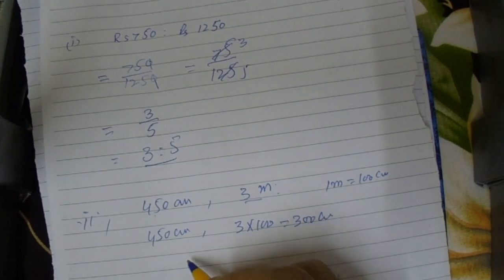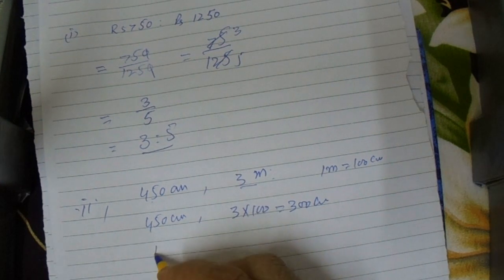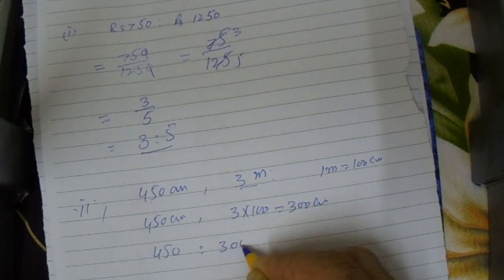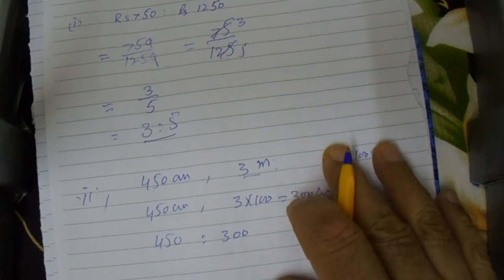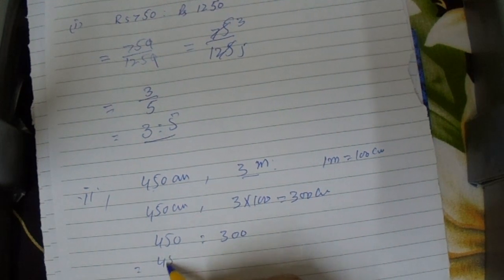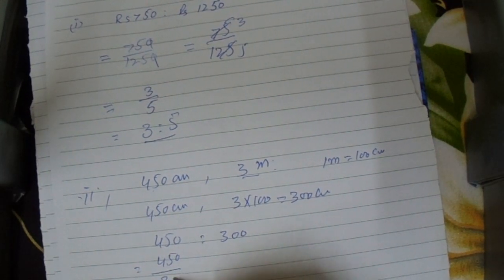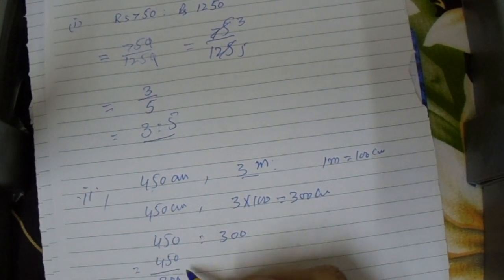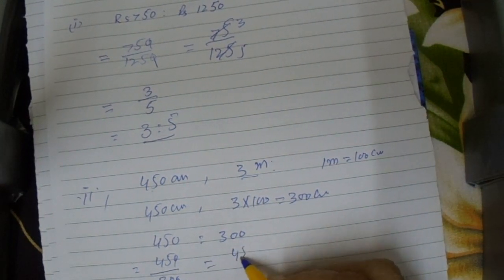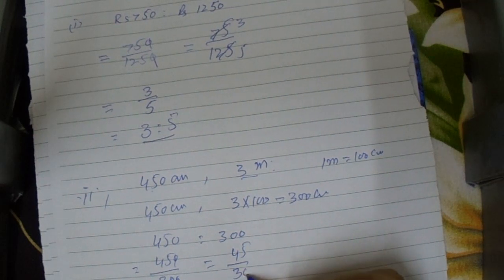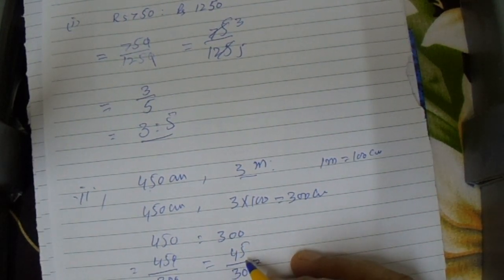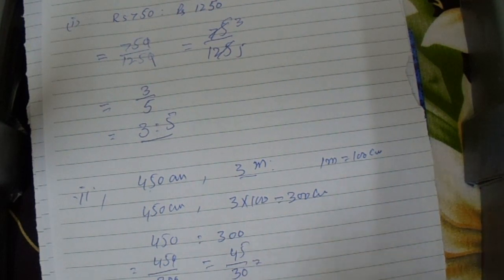Now our ratio becomes 450 ratio 300. Now this is ratio. Now we write in fraction form. This is 450 over 300. Now this 0 will cancel this 0. Now you have 45 over 30, and again we reduce this fraction, and we will divide by 5.